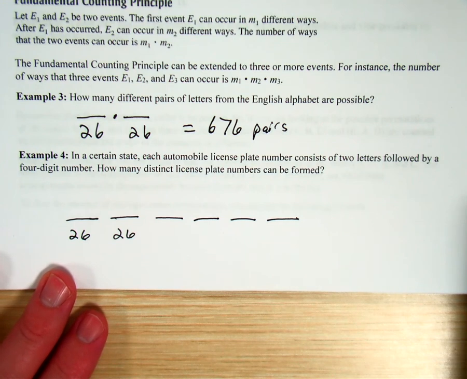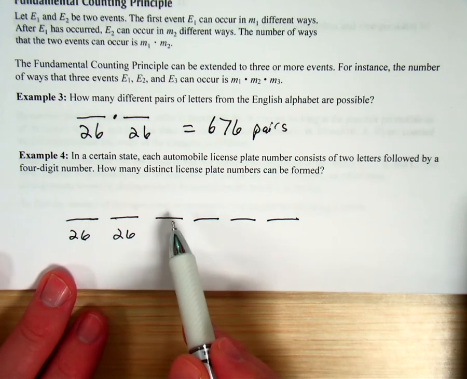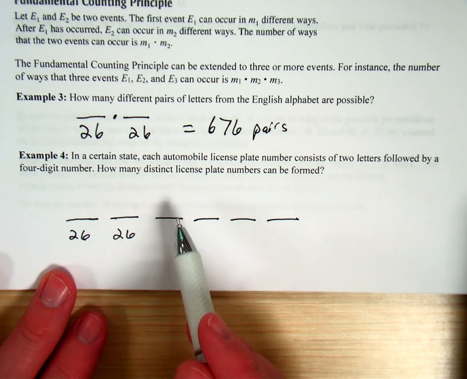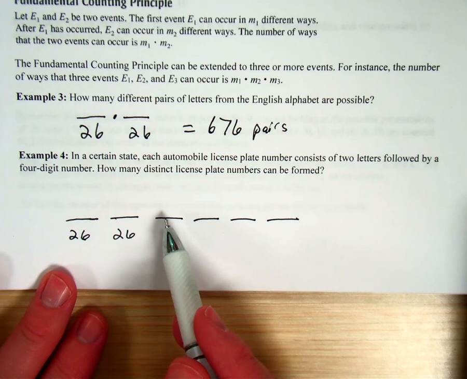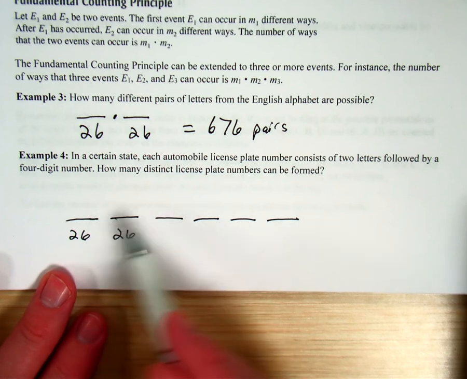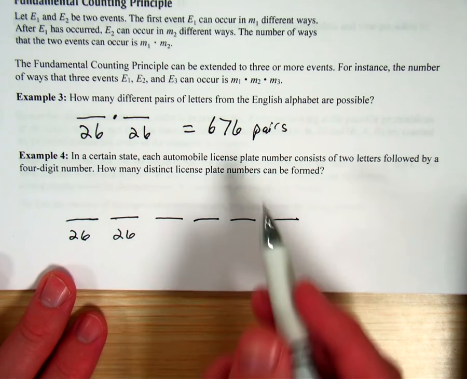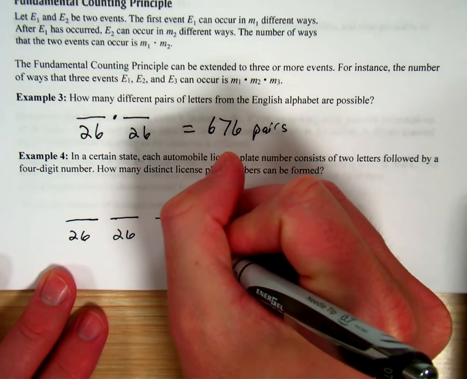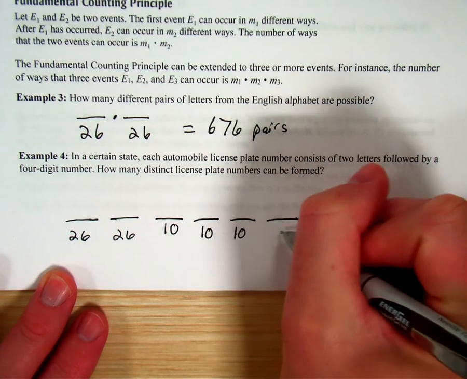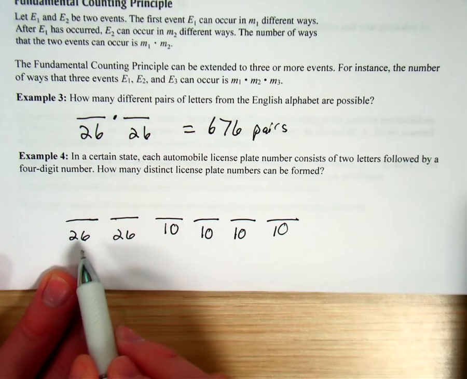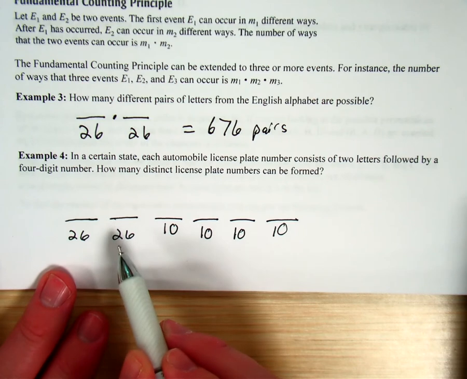How many different single-digit numbers? Well, you're thinking 1 through 9, that's 9, but we can also go 0. If we include 0, 0 looks a lot like O. So maybe sometimes you don't include 0, but we're going to say we do. So that would make 10 numbers then, 0 to 9. So we have 26 possibilities there, 26 possibilities there, 10, 10, 10, 10.